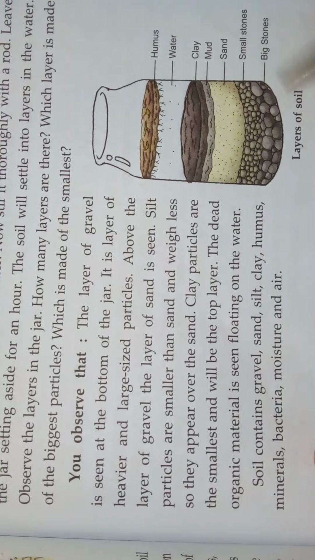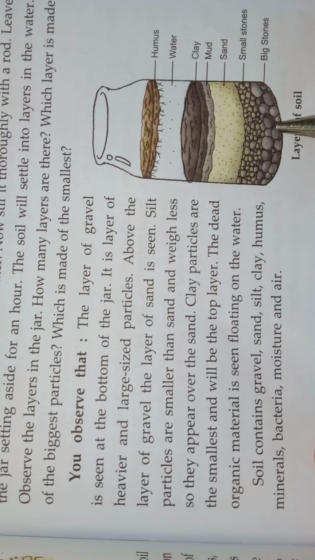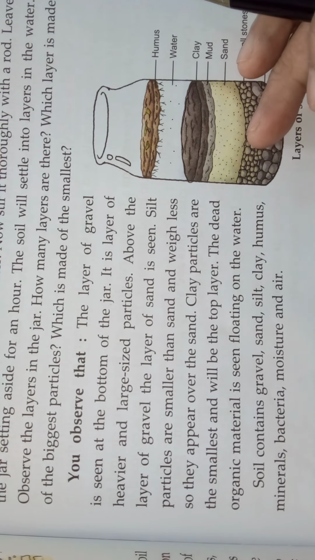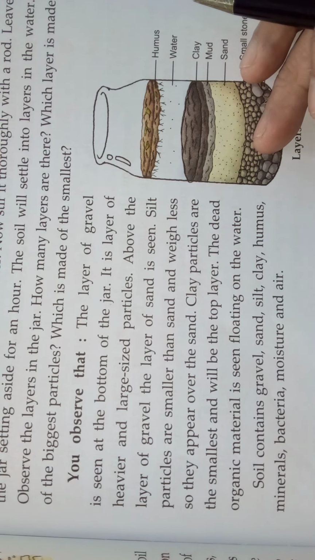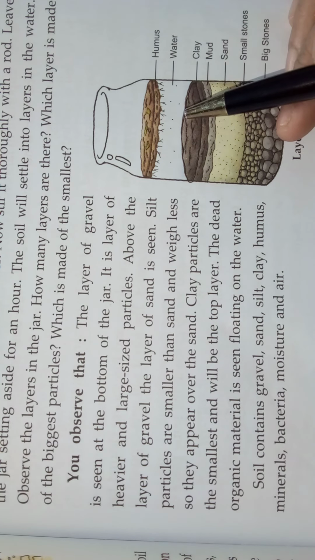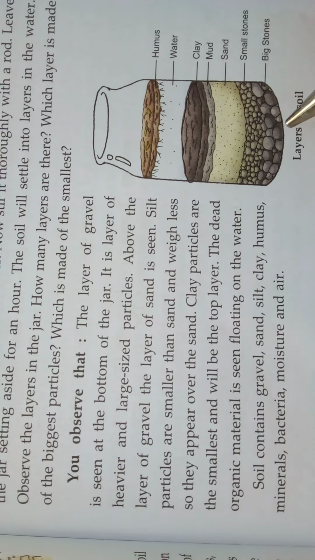If the soil has stones, they will settle under it. We can't tell what you put in the soil. It will contain dry leaves and dry grass like that, and if it doesn't have pebbles, then we can't see the pebbles in the jar.